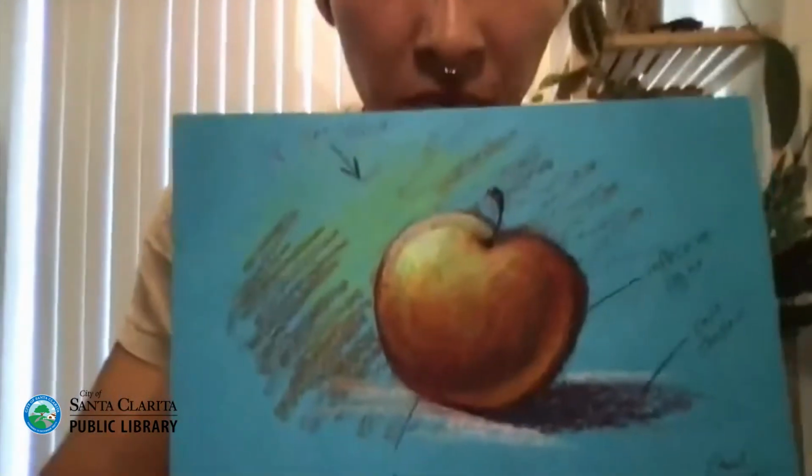Any questions really fast about just cast shadows or tones or highlights, general things in nature? We're feeling good. All right, let's go ahead and move on. I'm going to go ahead and talk about shadows really fast before we get into our activity.